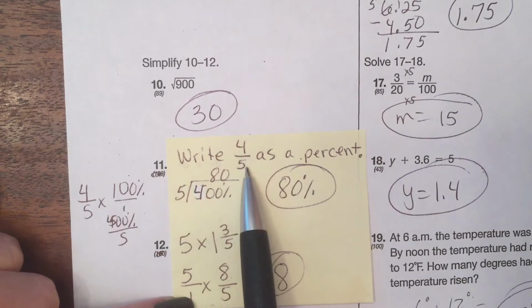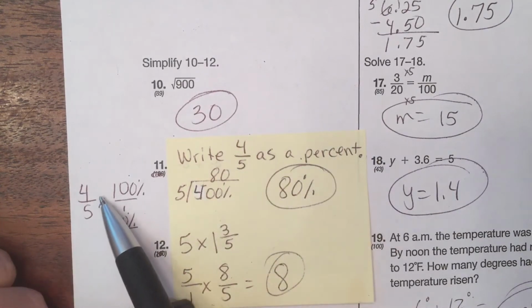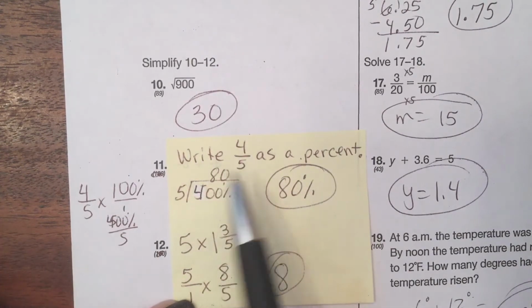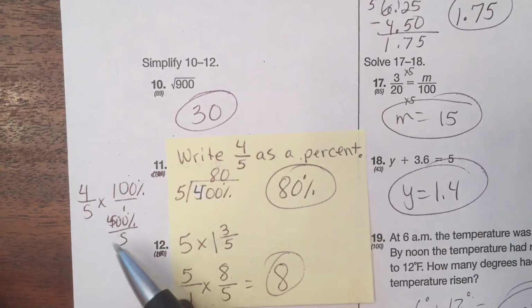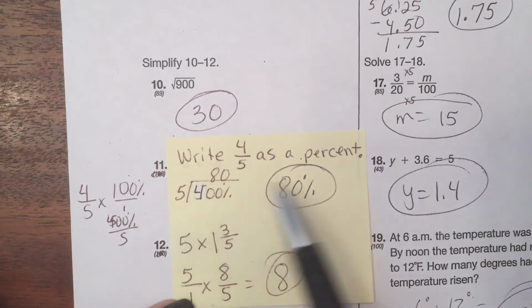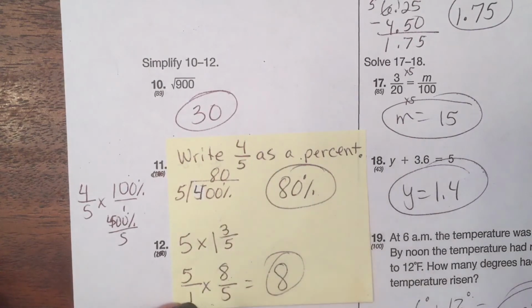Write 4 and 4/5 as a percent. So I said, or write 4/5 rather as a percent. So I said 4/5 times 100% gives me 400% over 5. 400% divided by 5 is 80%.